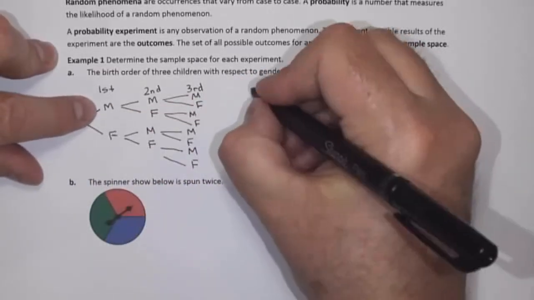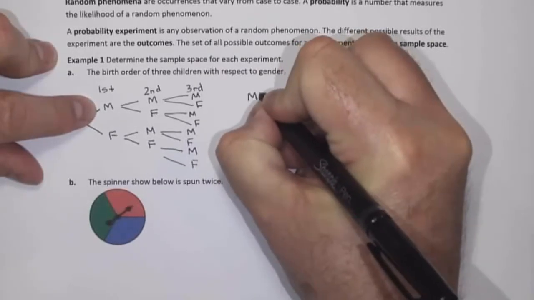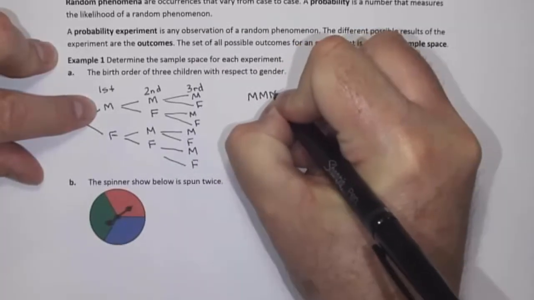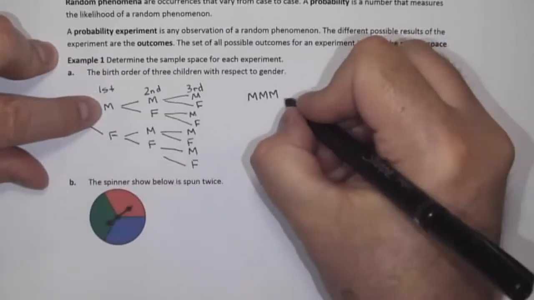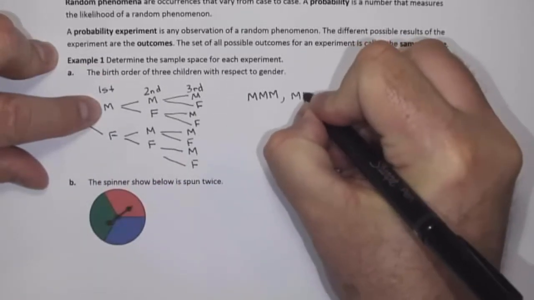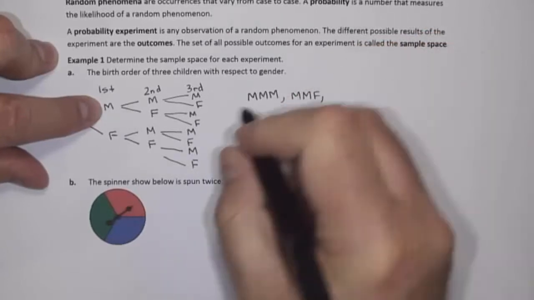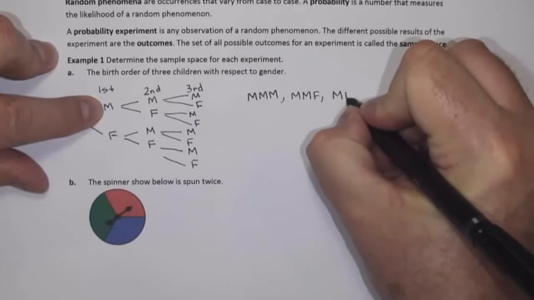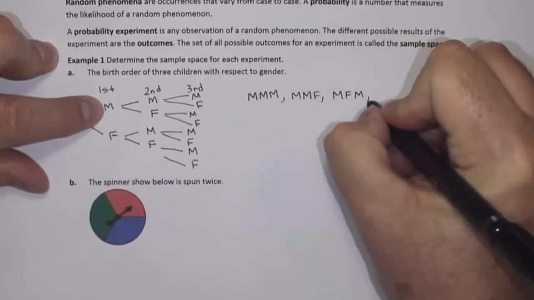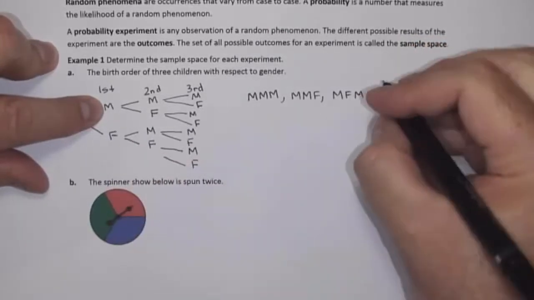So following the tree branches, we could have male, male, male. That's one possibility. Or we could have male, male, female. Or we could have male, female, male. We could have male, female, female.